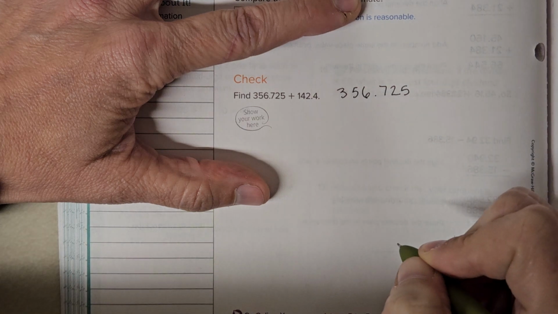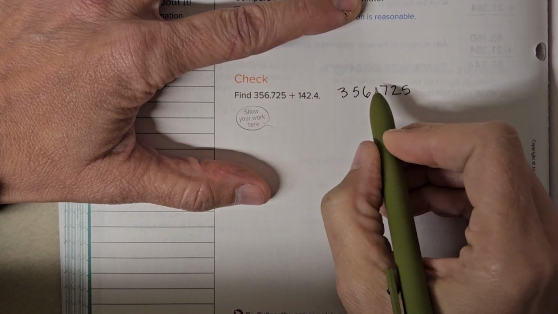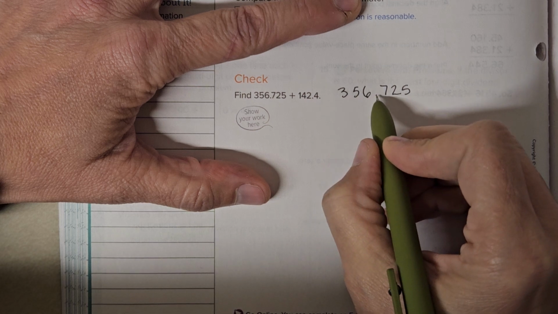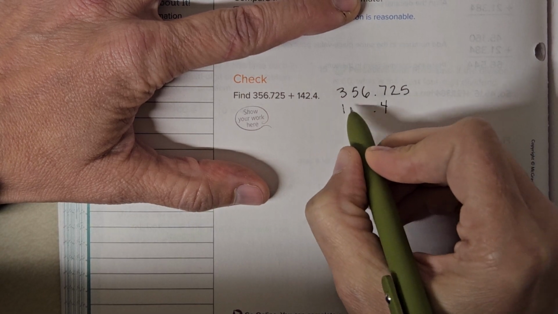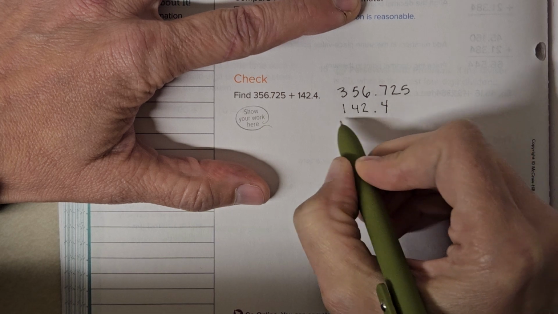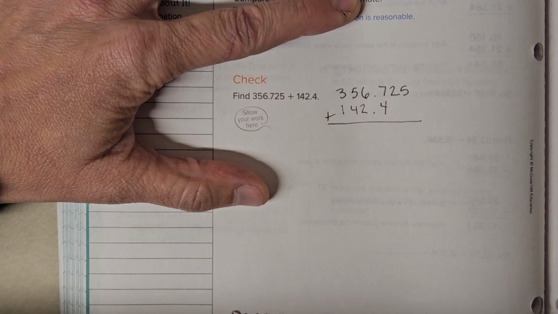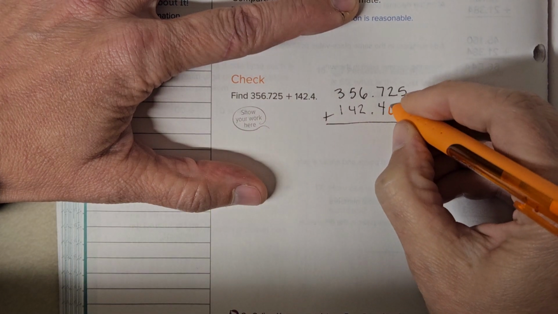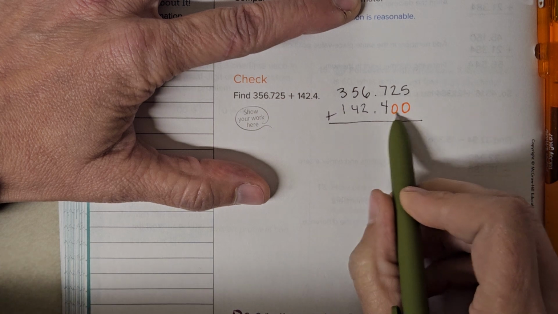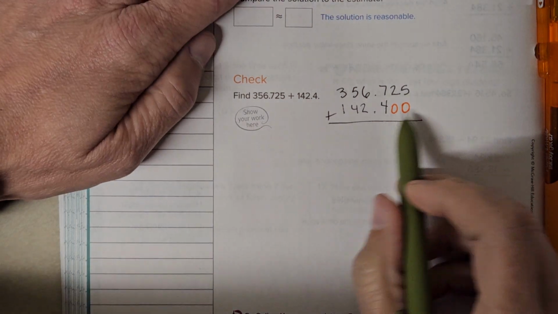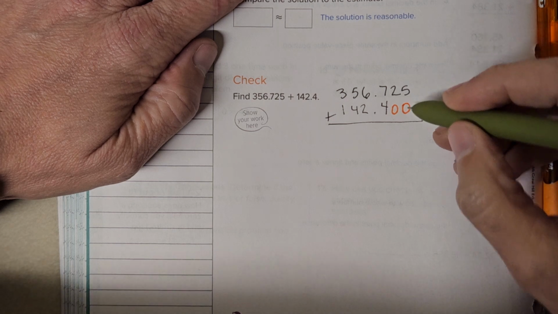356.725. Write it neatly. Line up your decimals. You only have to do this when you add and subtract. Line up your decimals. 142.4. Add. Here's the thing though. You need the same number of decimal places. Adding these zeros on the end, remember, doesn't change the value. We learned that in Module 2, or you learned that in previous grades. Now we can add them.